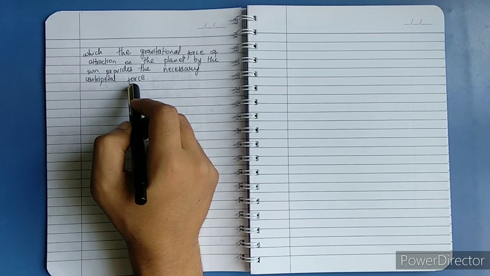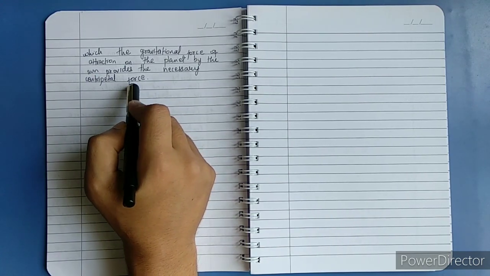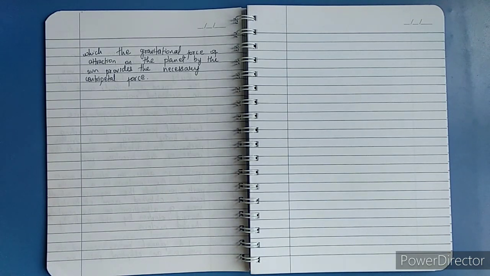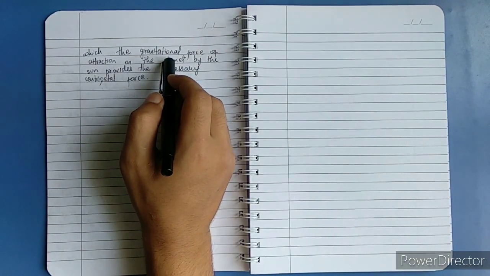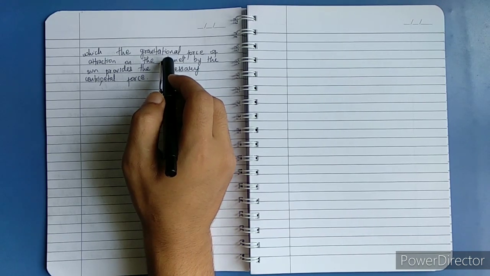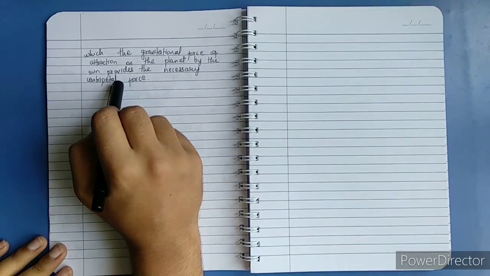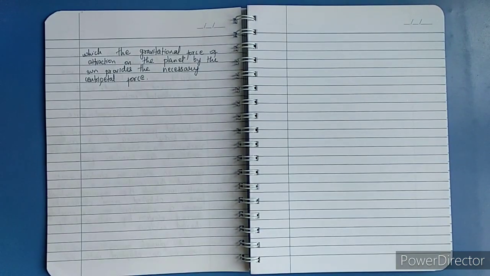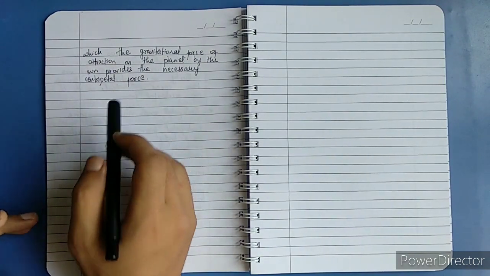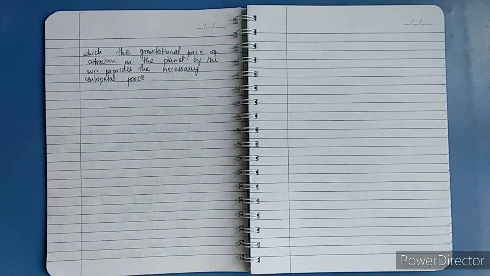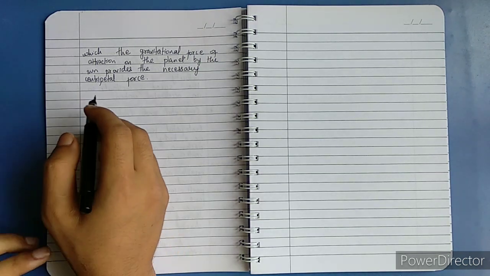Or you can take the example of the moon and the earth. As the moon moves around, the earth pulls the moon towards the center, that is towards itself, and this gravitational force of the earth on the moon provides the necessary centripetal force. So the gravitational force of the moon towards the earth provides the necessary centripetal force in the case of the moon and earth. Because the moon is a smaller object, and the earth is larger as compared to the moon. So the moon is attracted towards the earth by gravitational force.